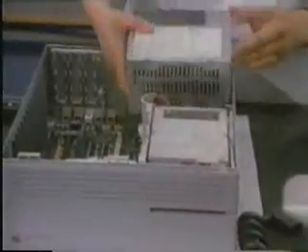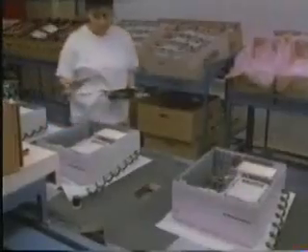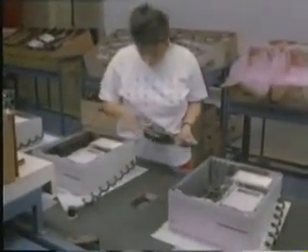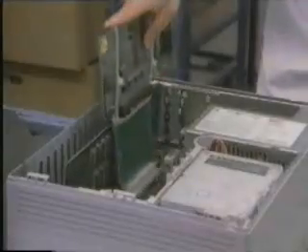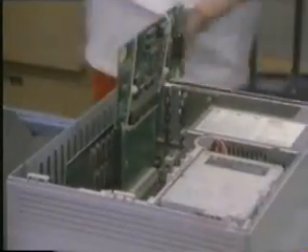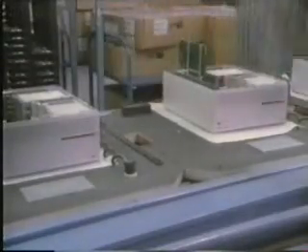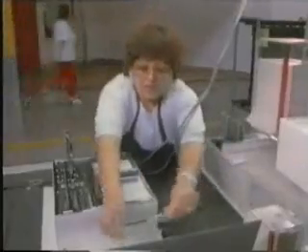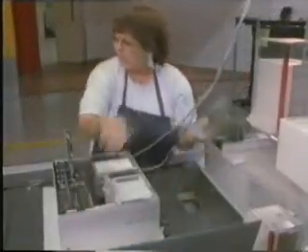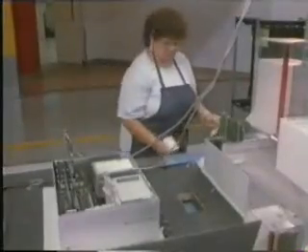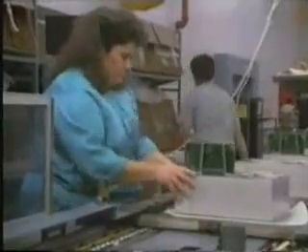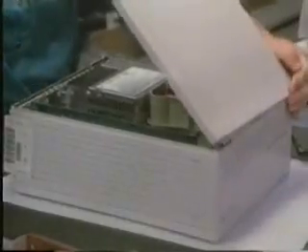The power supply for the computer is installed, and the system is fired up to prepare it for the first phase of testing. Additional temporary memory and test cards are installed that allow software to exercise all areas of the system. An operator monitors the testing and verifies that the system is running correctly. The test cards are removed and the assembly of a personal computer is complete.